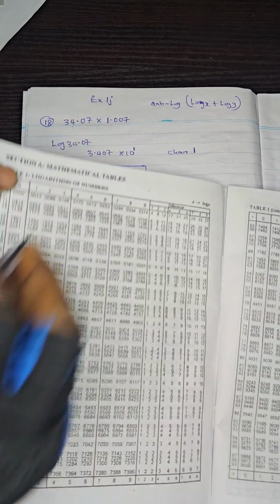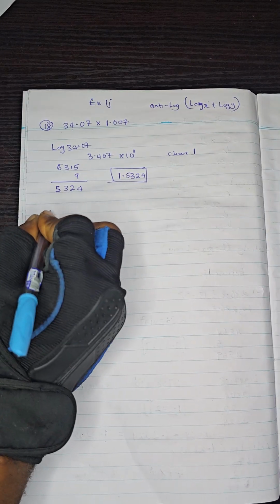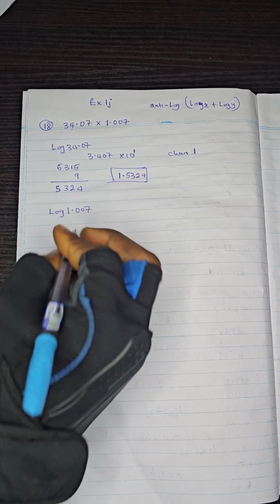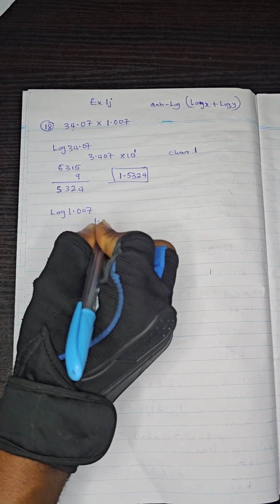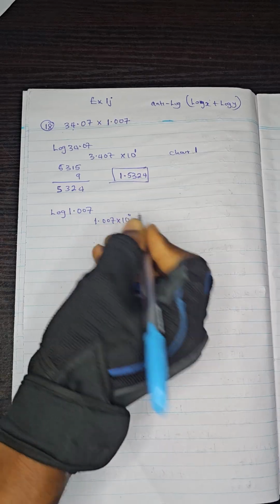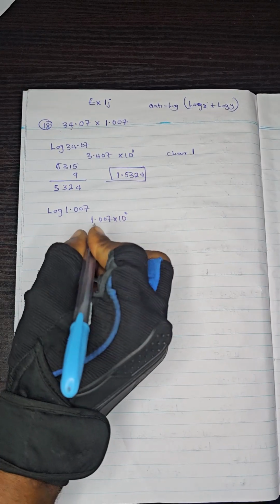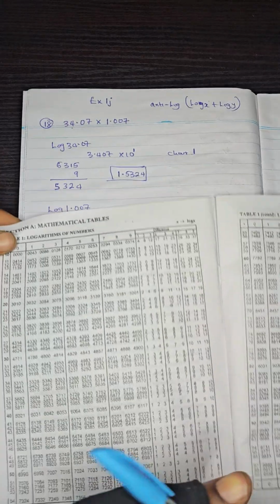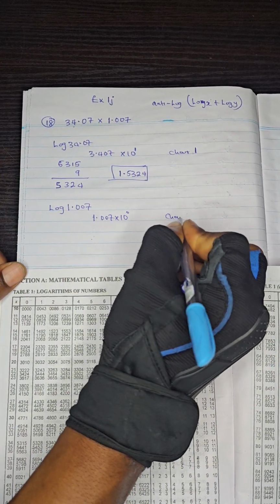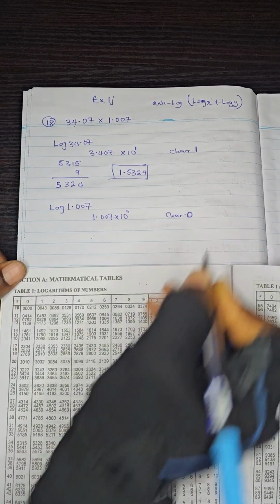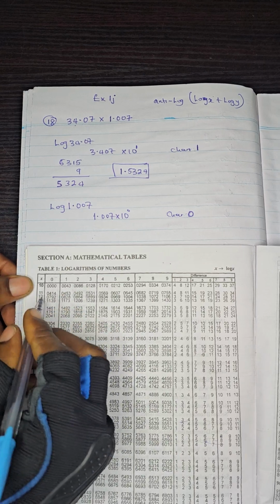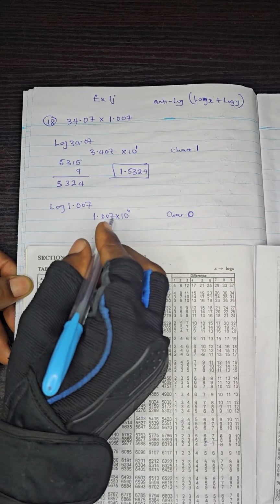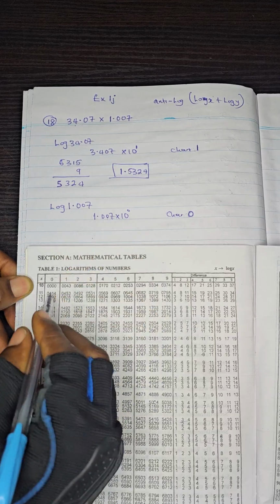So look for the logarithm of the second one, which is log 1.007. Changing to standard form, we have 1.007 times 10 raised to power 0. So look for 10 under 0 in our logarithm table. Here our characteristic is 0. So look for 10. This is our 10 under 0, which is 0, 0, 0, 0.